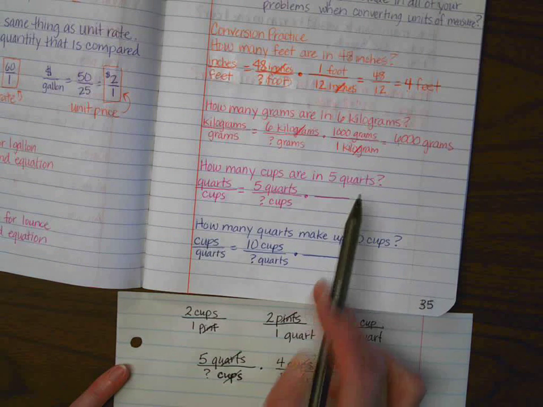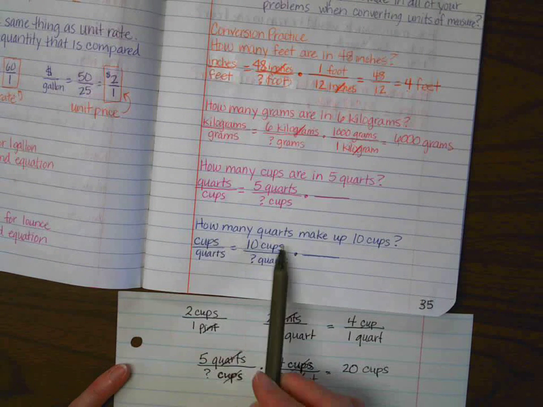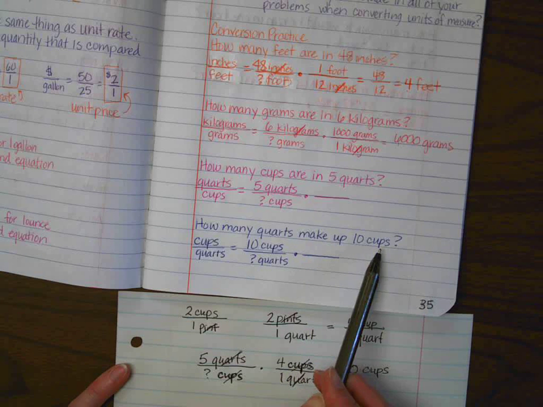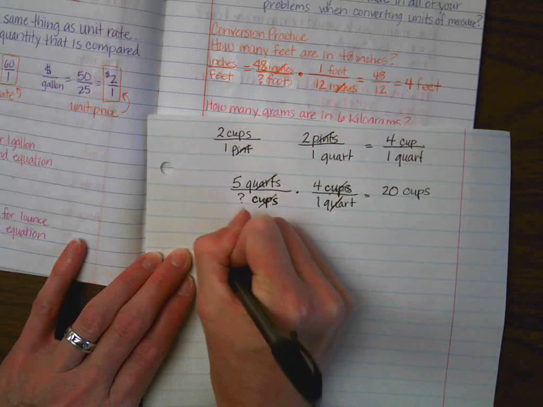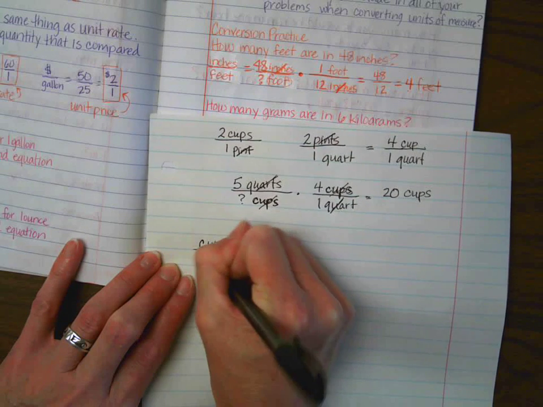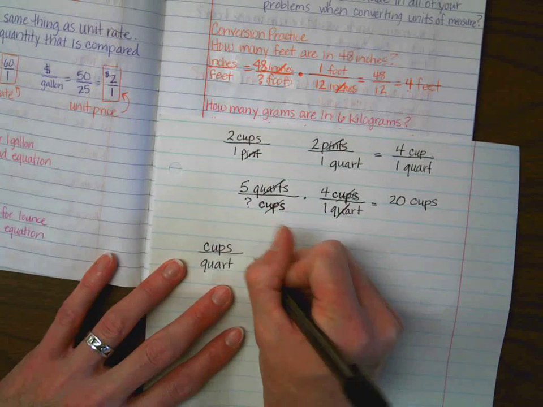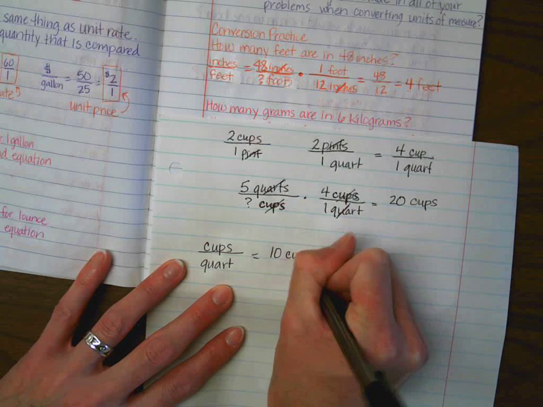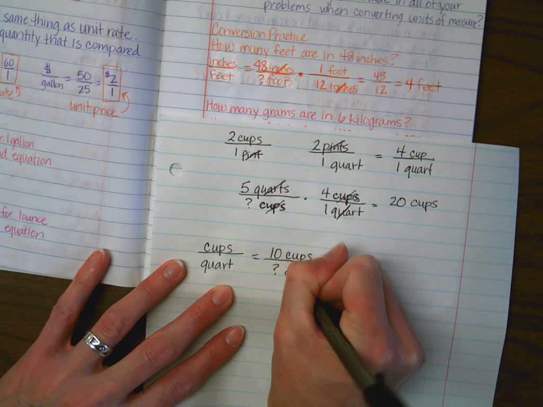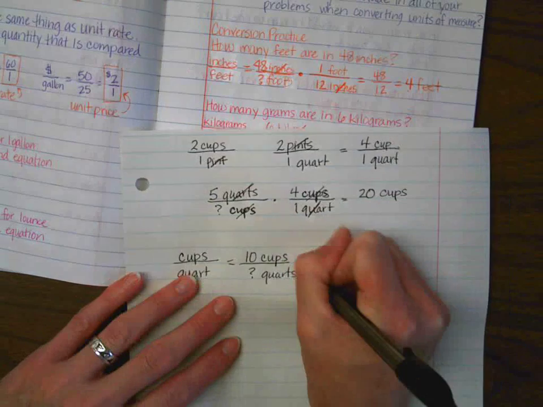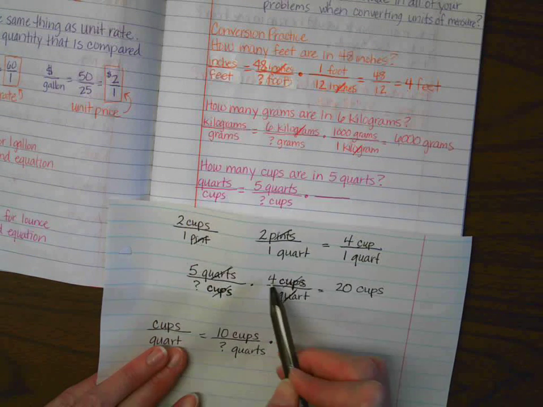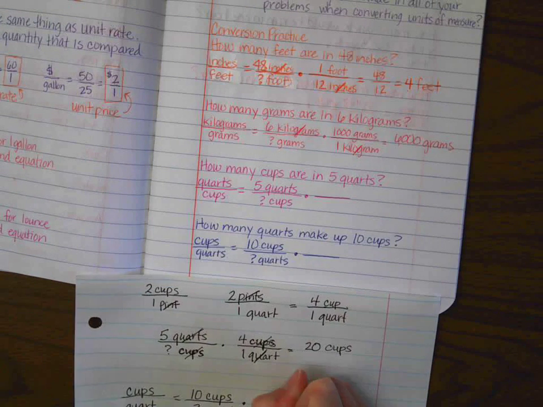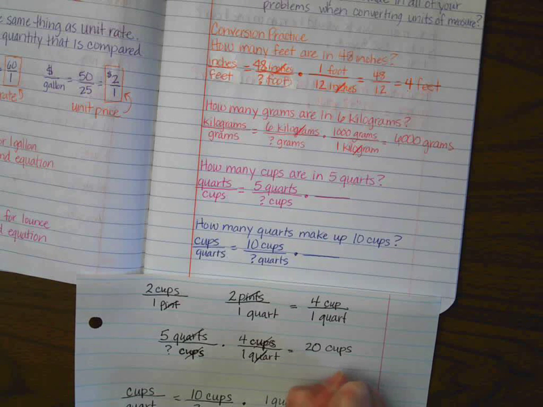If we know that there are 20 cups in 5 quarts, we now want to know how many quarts make up 10 cups. So again, go with what you're told or what you know, and this time we're flip-flopping it. We're doing cups per quart this time because we're given the cups. So we have 10 cups equals how many quarts this time? Okay, and we know that there are, what did we learn on this? We learned that there are 4 cups for every quart.